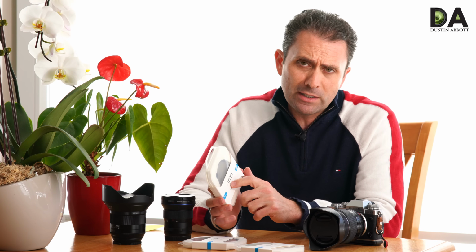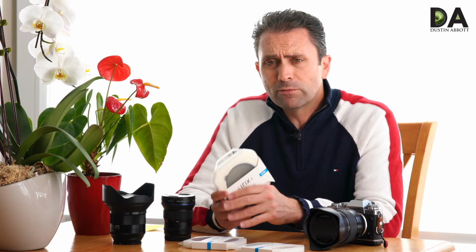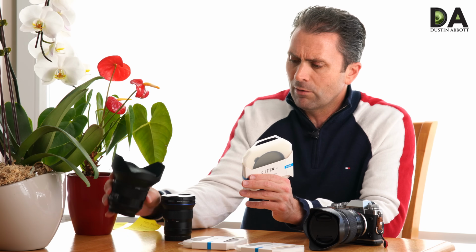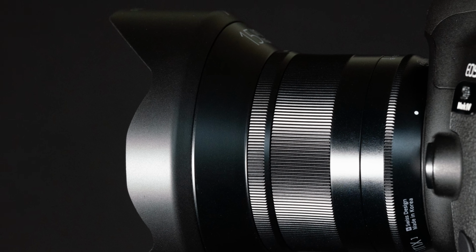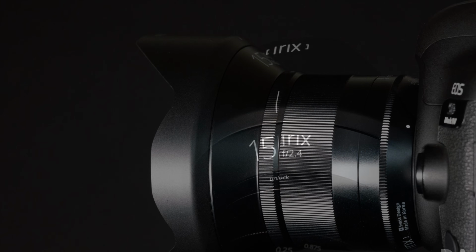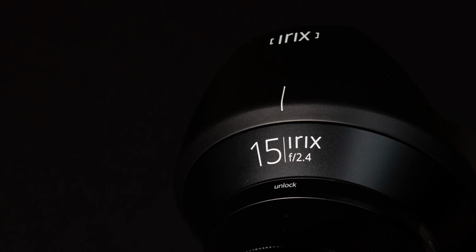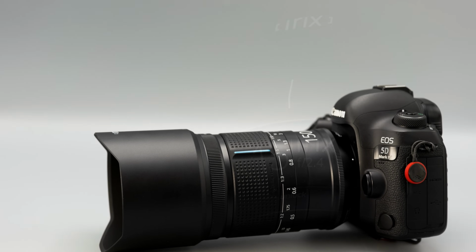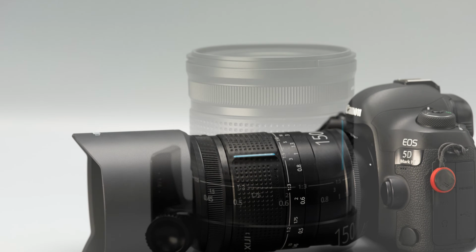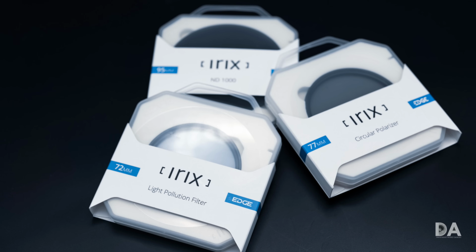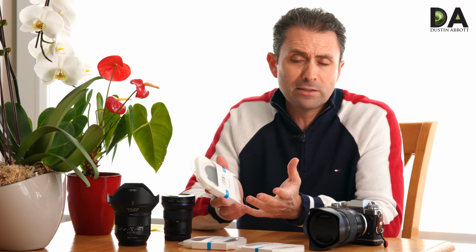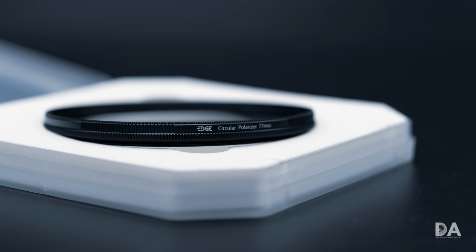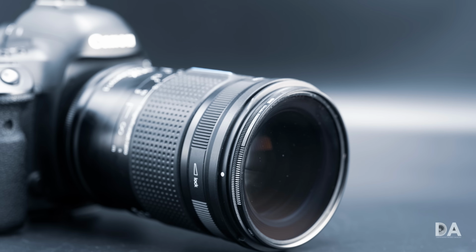It's actually from the new lens maker Irix, which for the last couple of years has been making a number of well-received lenses, including the 15mm f2.4. I also recently reviewed the 150mm f2.8 macro. But they have also developed a full line of filters that they call the Edge series. I've been spending time with 3 different varieties of those filters, including a circular polarizer, which I think is the most important filter there is for general purpose photography work. If I was to have just one filter, it would be a CPL.